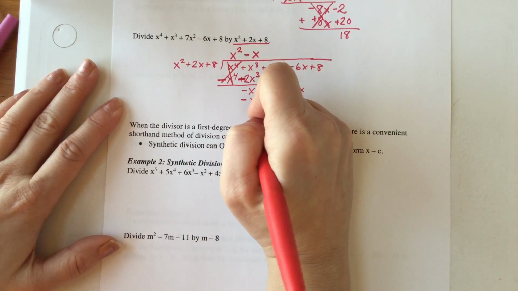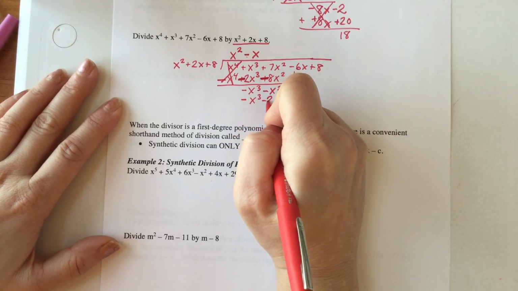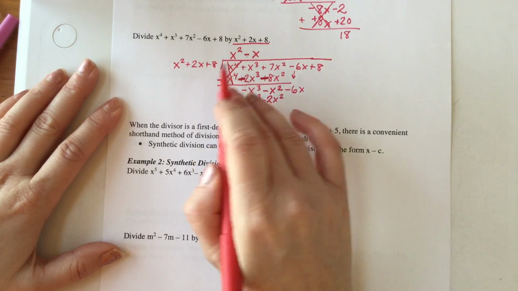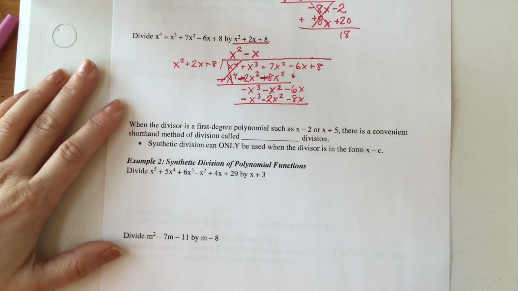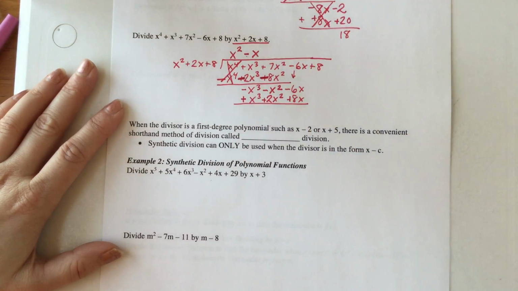1x and 2x's makes 3x's. Negative x times 2x is a negative 2x squared. Negative x times 8 is negative 8x. Now I need to cancel the first term. So I change all of the signs of the whole second row.